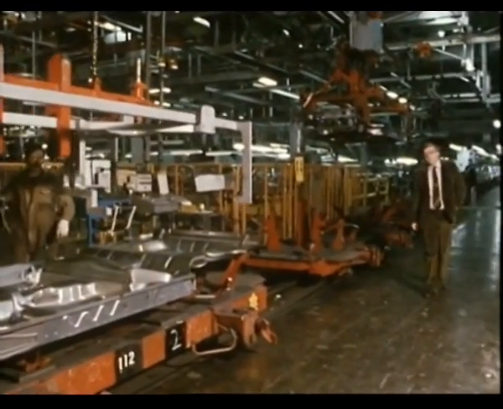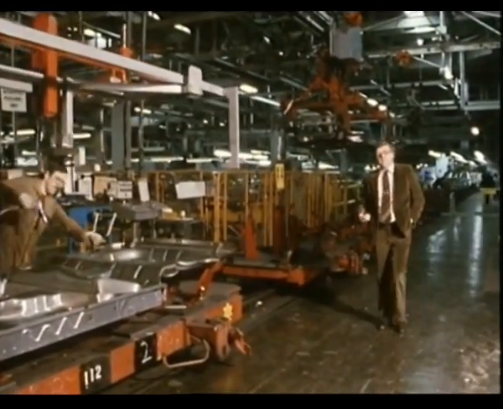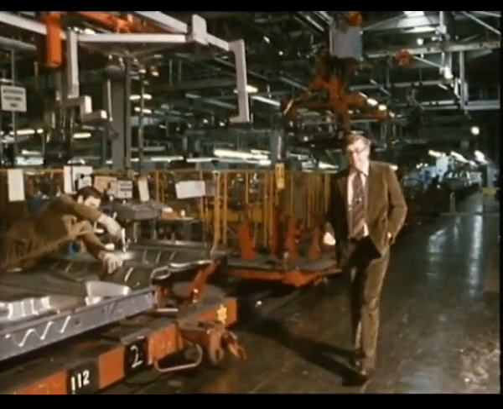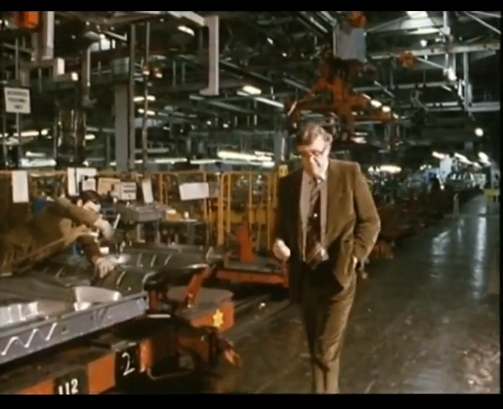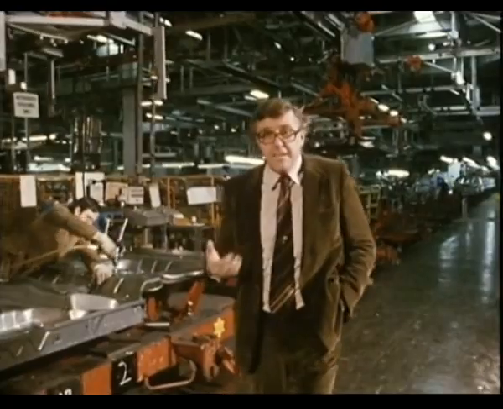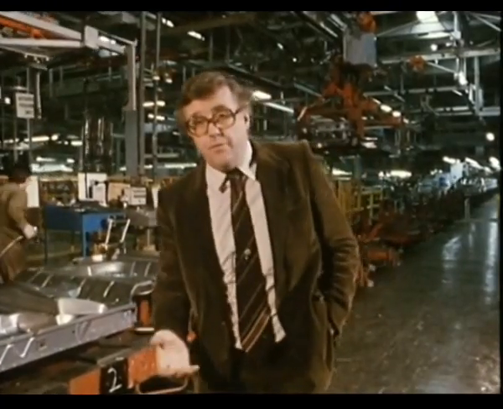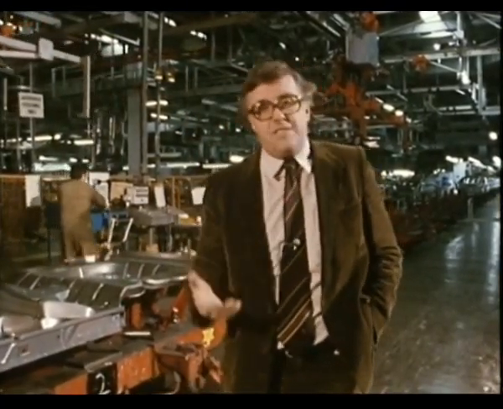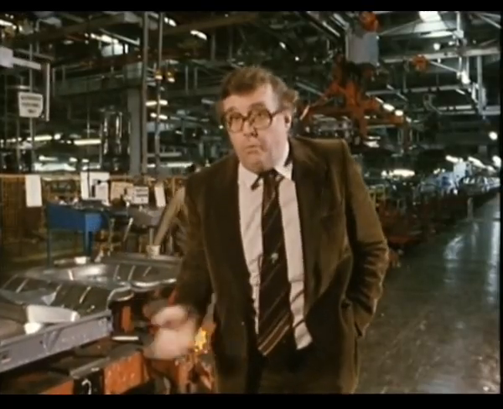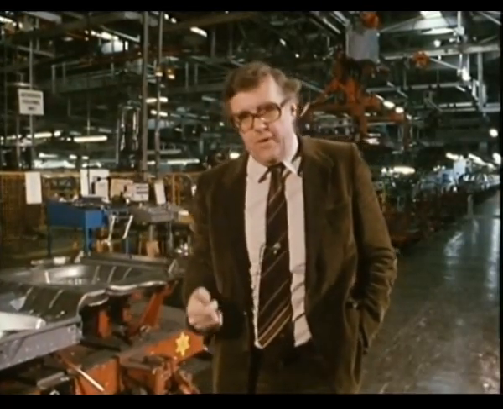When Vauxhall want to make a new car, first of all they have the concept, then they design it, and of course then they're faced with the problem of building it. Ideally what they would like is a machine where you feed in steel at one end, plastic, rubber, and so on, wire, and out pops a car at the other end. Unfortunately, that's not really possible.